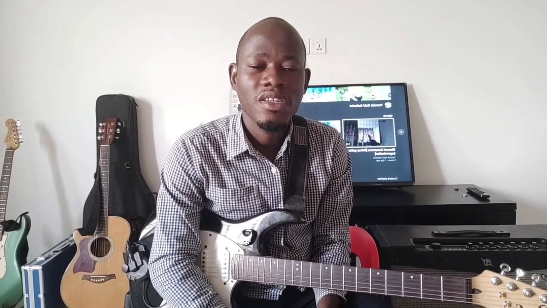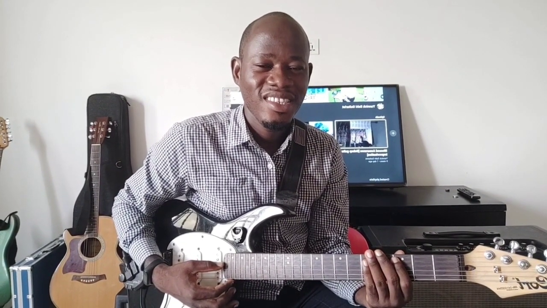Dominant 7 chords are made of the normal, basic triad, and a 7th note, which is the dominant 7. For example, G dominant 7 is made of the root, which is G, the third, which is B, the fifth, which is D, and the dominant 7, which is F.